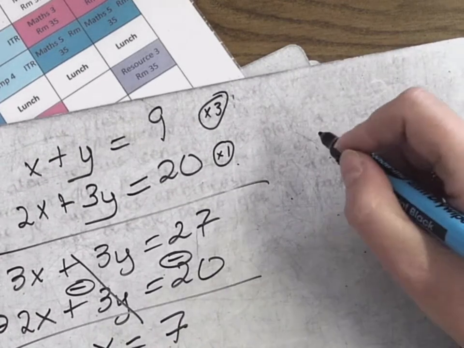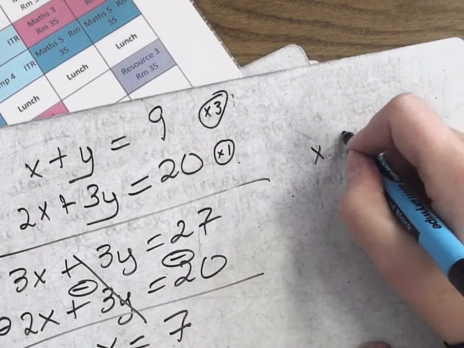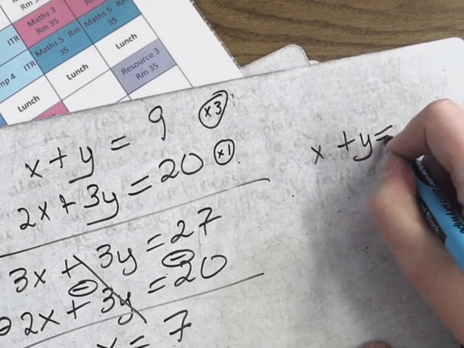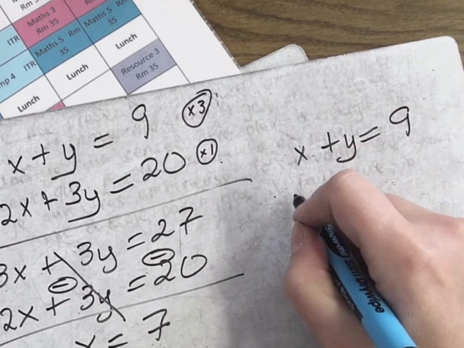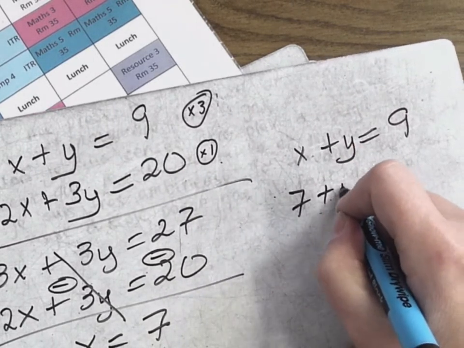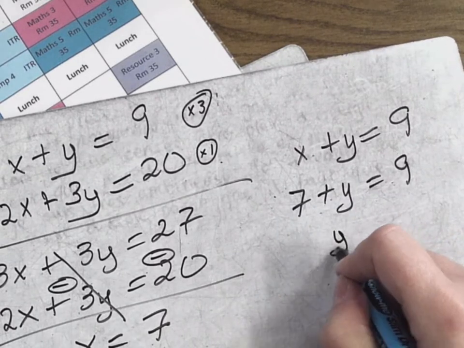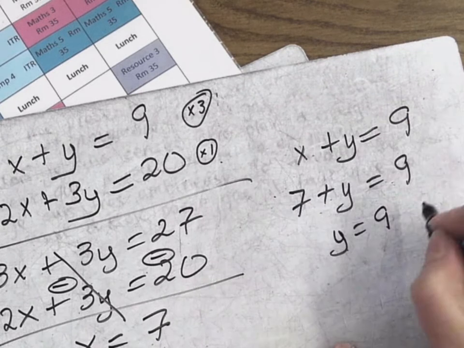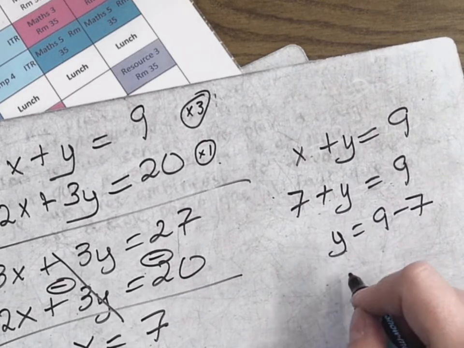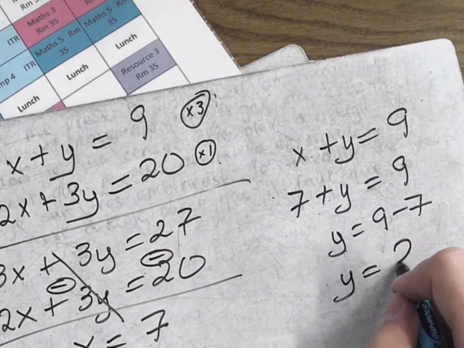Okay, so then you take the top equation, x plus y equals 9. Well, you know the x is 7, so that x is a 7 plus y equals 9. So y is on one side, numbers on the other, so y is equal to 9 minus 7 when it comes over. So that means y is equal to 2.